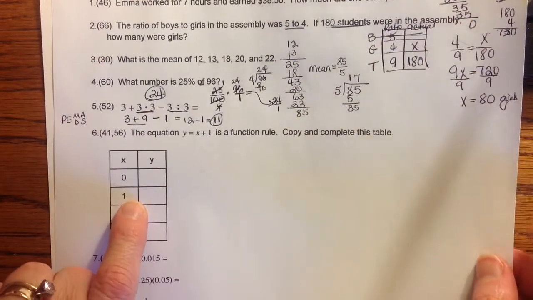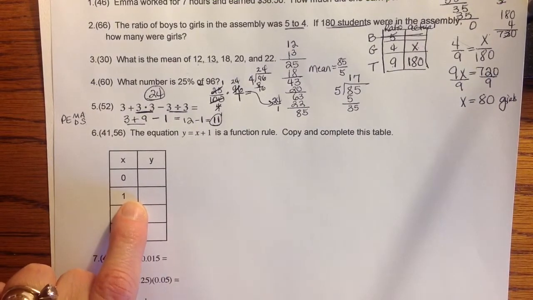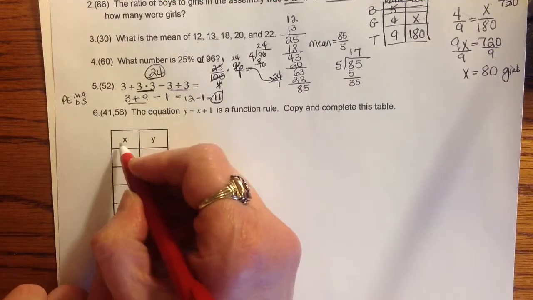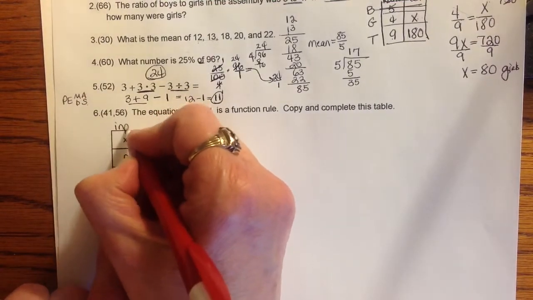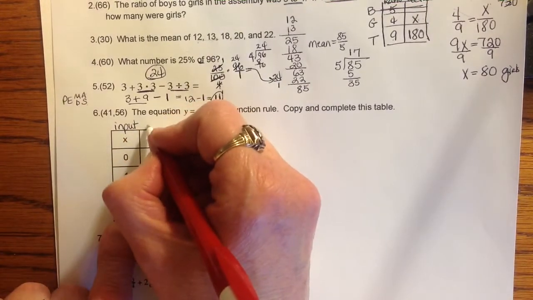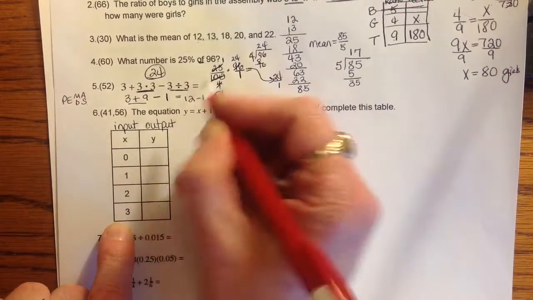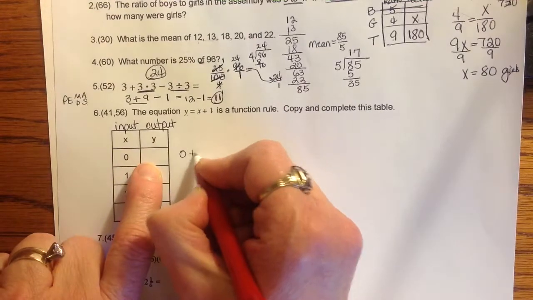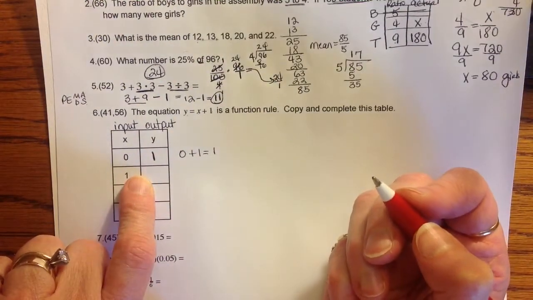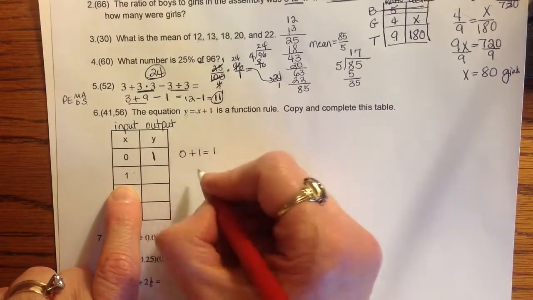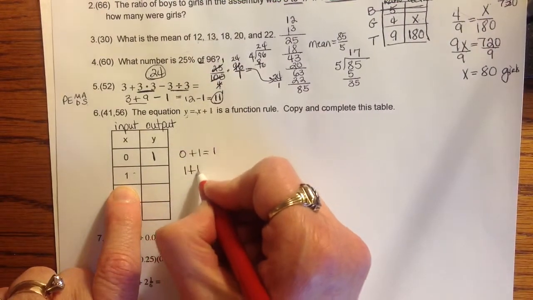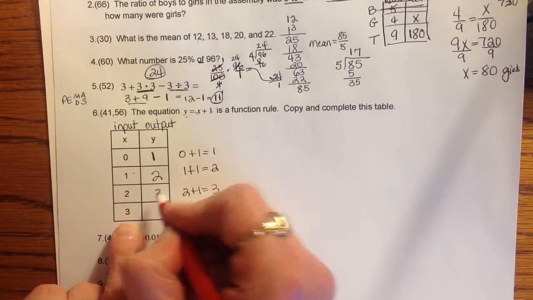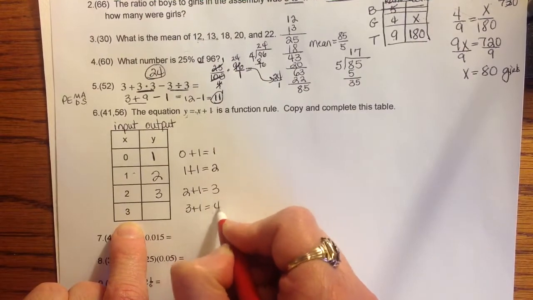Okay, number 6. The equation y equals x plus 1 is a function rule. Copy and complete this table. So in the table, they're giving you the x's. That's your input, your independent variable, and then your y is your output. Well, the way we get our output is it tells us y is whatever x is plus 1. Well, let's take that x, which is 0, and add 1 to it, and we get 1 for our y. Again, let's put the 1 in for the x, and so y is 1 plus 1, which is 2. 2 plus 1, which is 3. And 3 plus 1, which is 4.